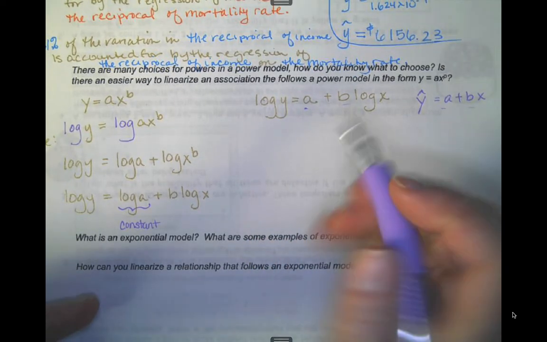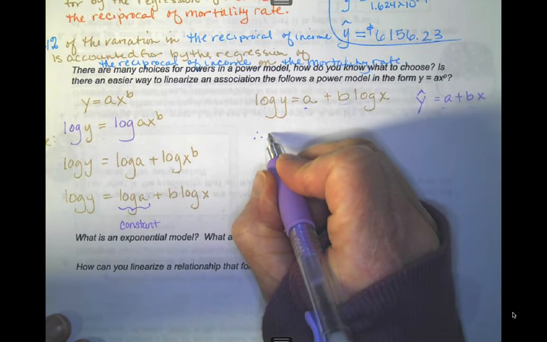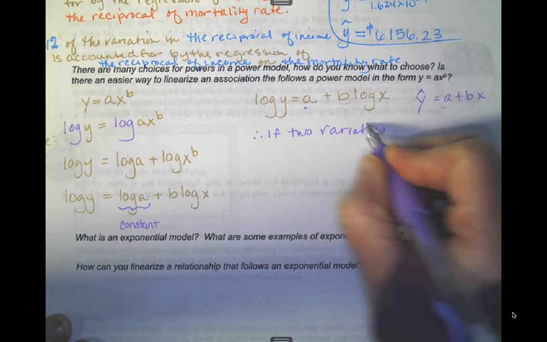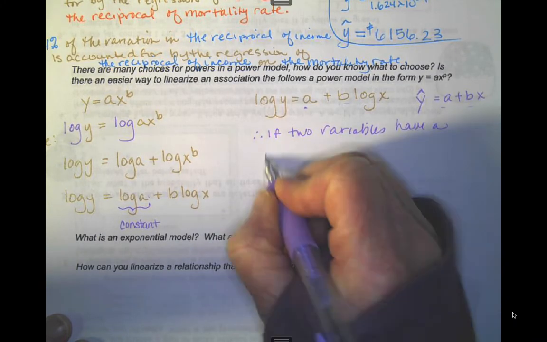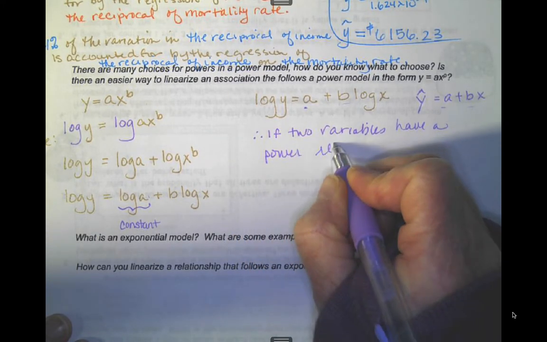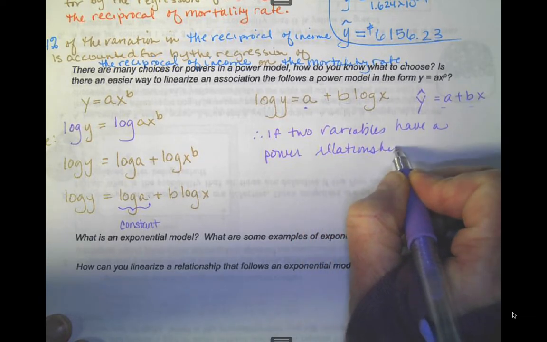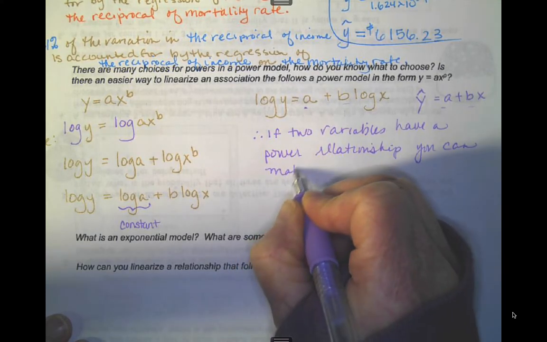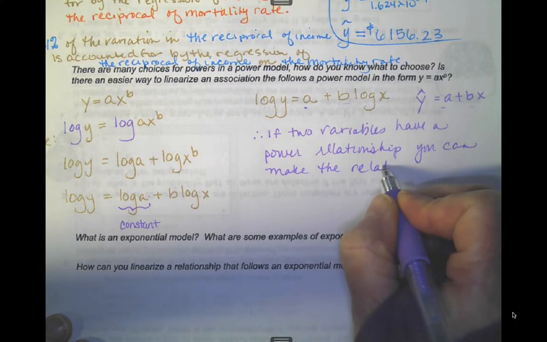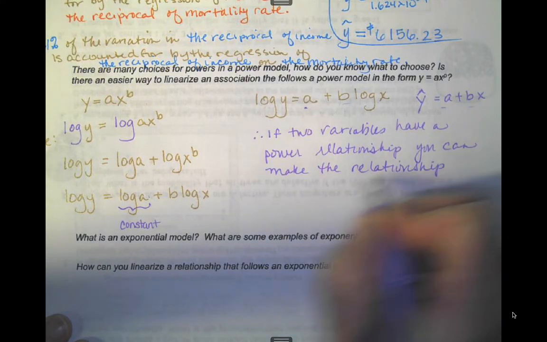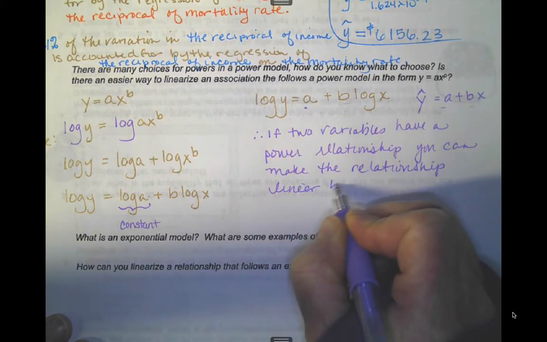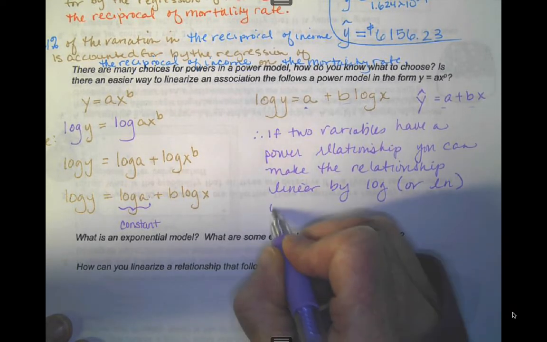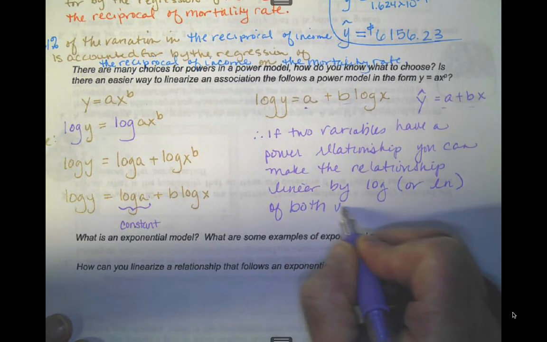So the big idea here: if two variables have a power relationship, you can make the relationship linear by taking the log or natural log of both variables.